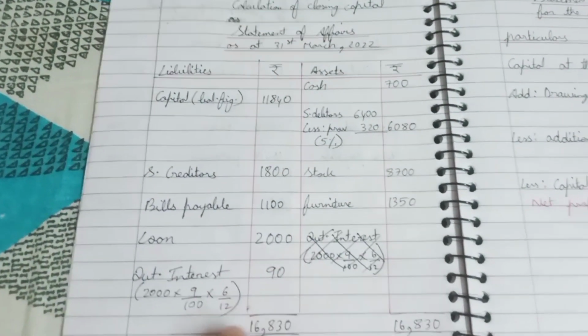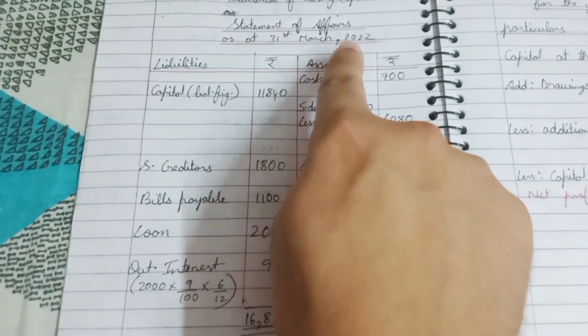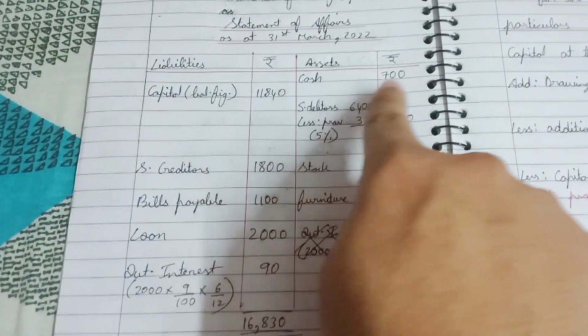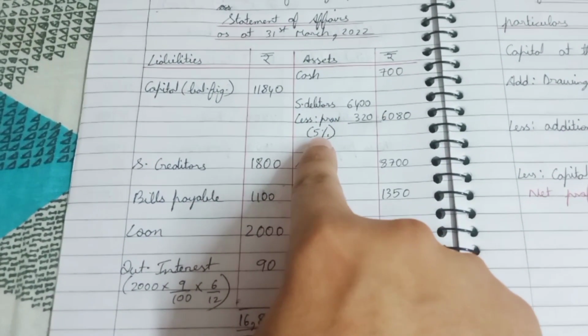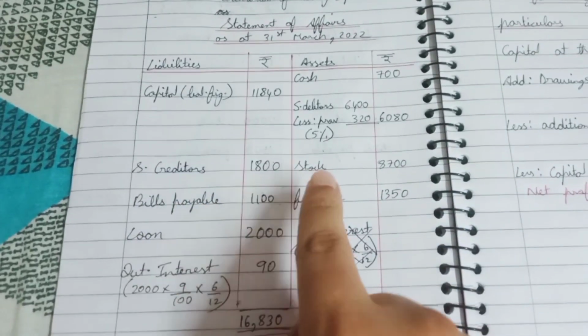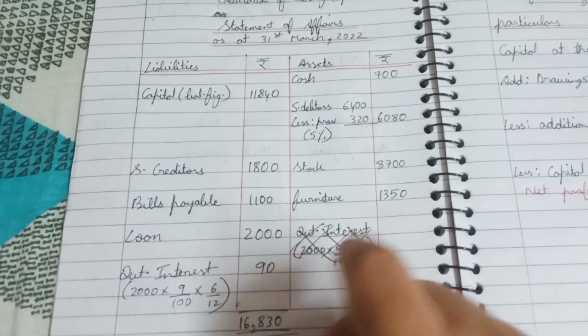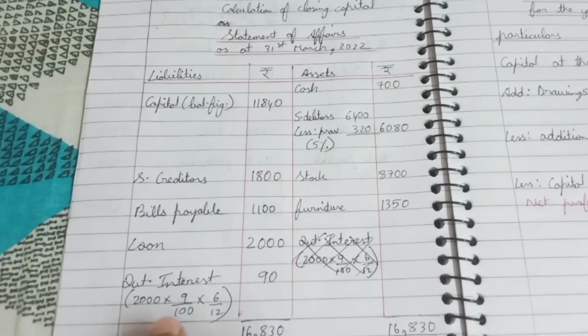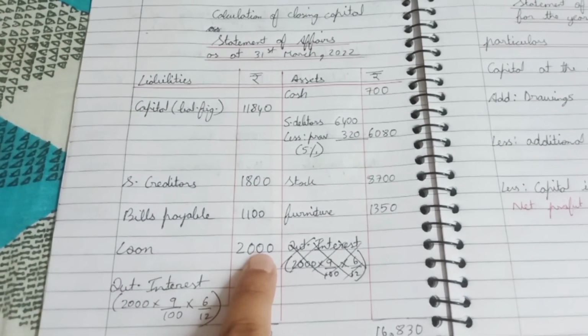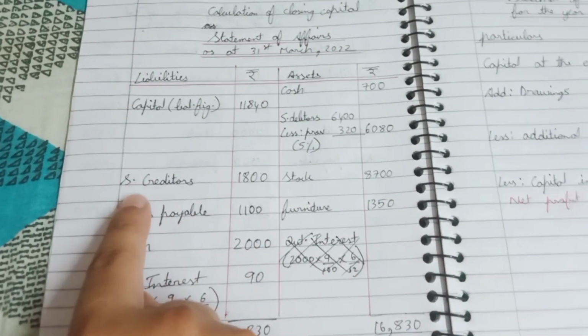Now this is the statement of affairs as at 31st March 2022 to take out the closing capital, means capital at the end of the year. Cash was given 700. For sundry debtors, you have to decrease the provision for doubtful debt from sundry debtors, that is 680 is coming. Stock 8700, furniture 1350. Loan, it was mentioned that the person has taken a loan from his friend, 2000 rupees. Bills payable 1100, sundry creditors 1800.